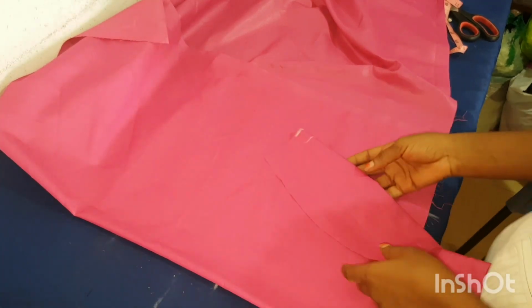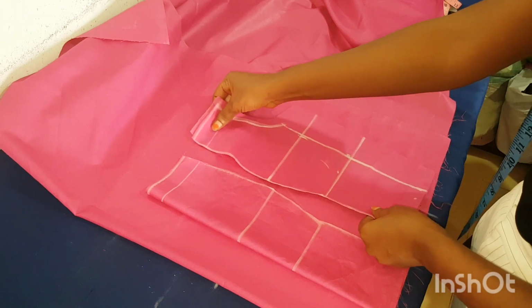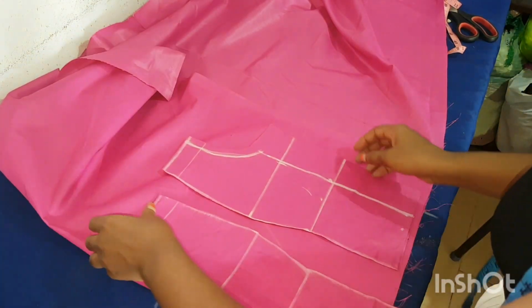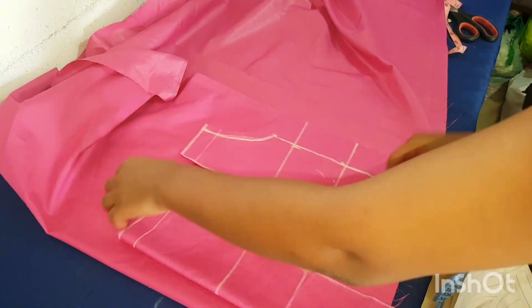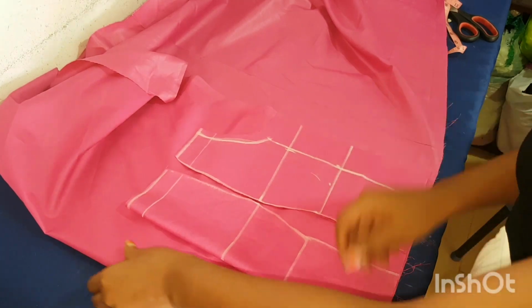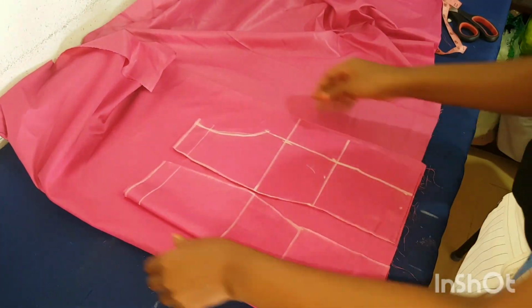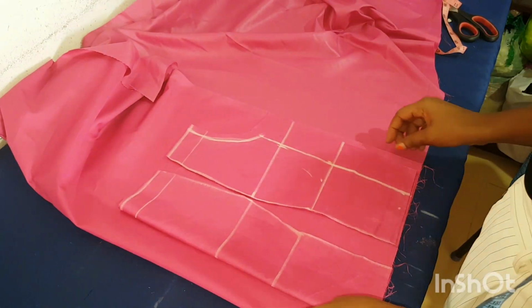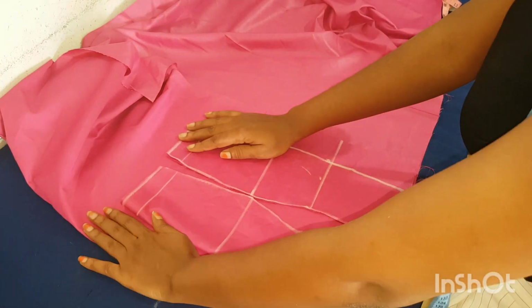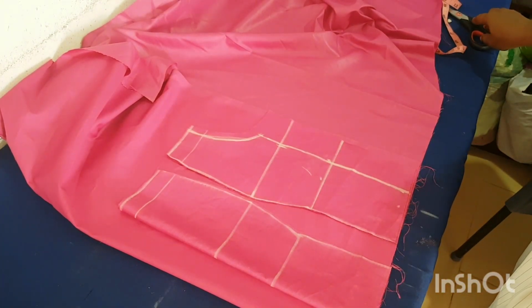So for the back part, I'm going to just place the front pieces on my fabric, leaving about 1.5 to 2 inch allowance for zip. If I'm going to put a zipper, then I would have to leave a zipper allowance. So I'm going to leave 1.5 or 2 inches in front before I start cutting. So afterwards, after placing my front pieces on my fabric, I'm going to cut all through it.